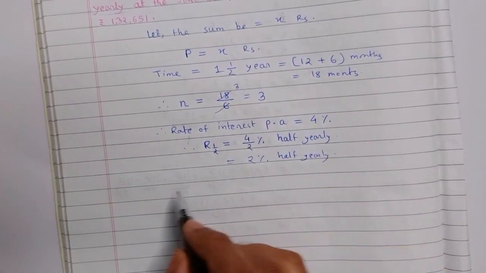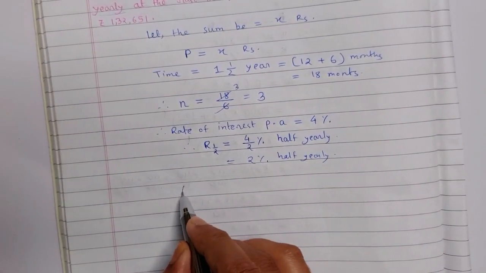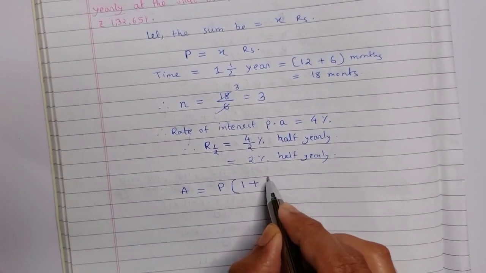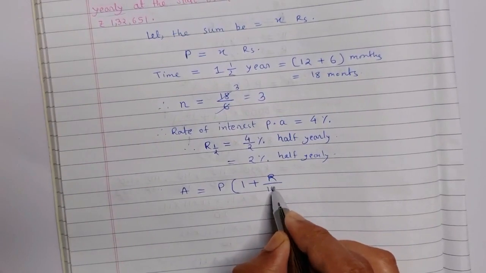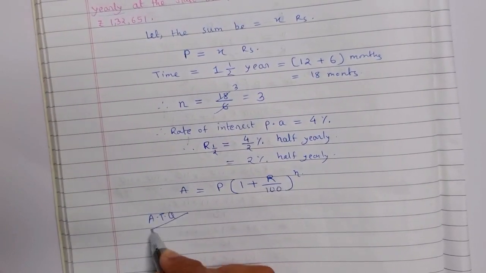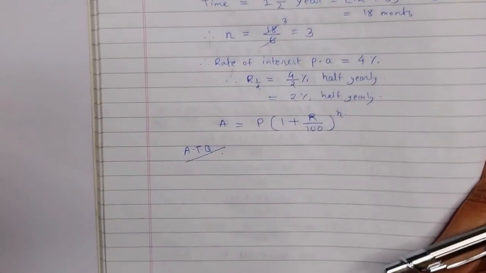Now let's start. The amount will be P multiplied by 1 plus R by 100 whole to the power n. According to the question, the amount is already given, so I am doing ATQ.